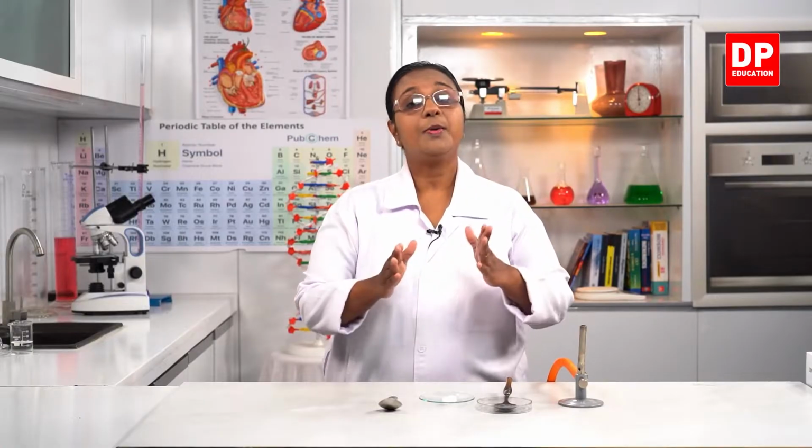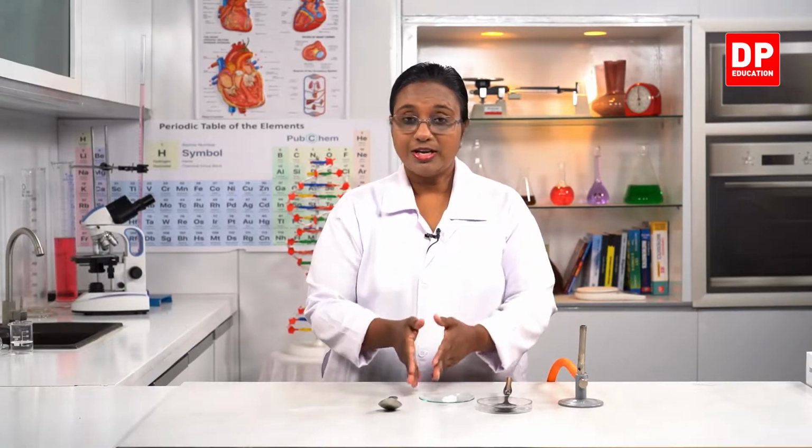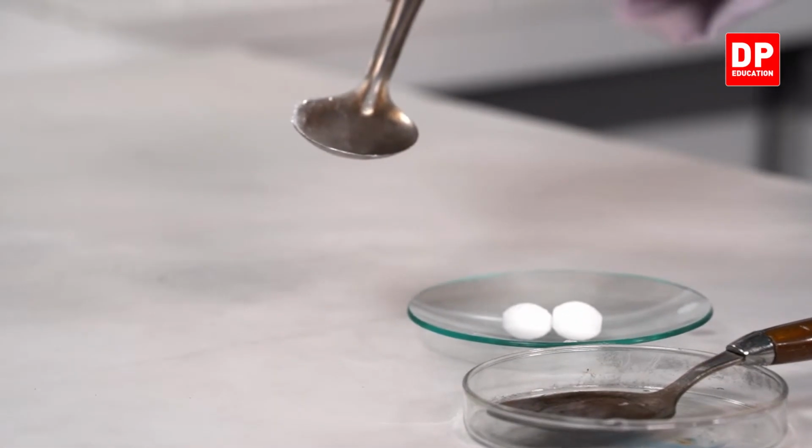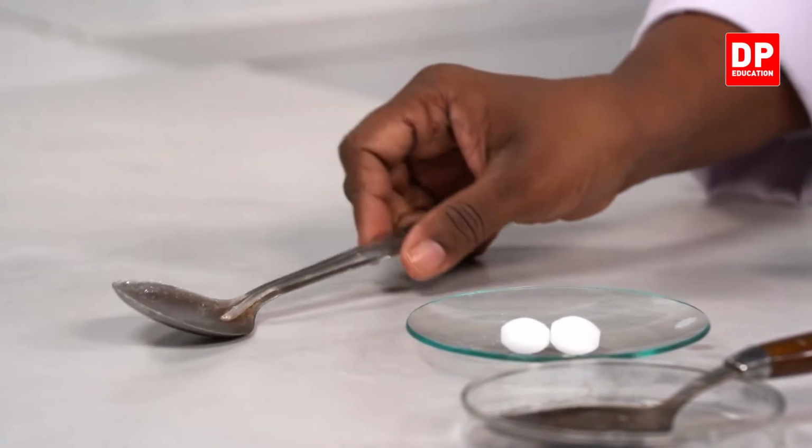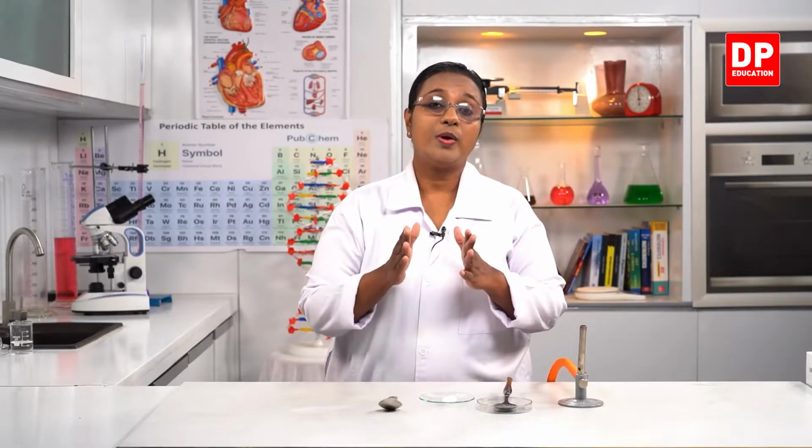So there, what is the change? Solid becomes liquid, liquid becomes the gaseous state, then the gas becomes solid. So these are all changes taking place where the substance changes from one physical state to another physical state.